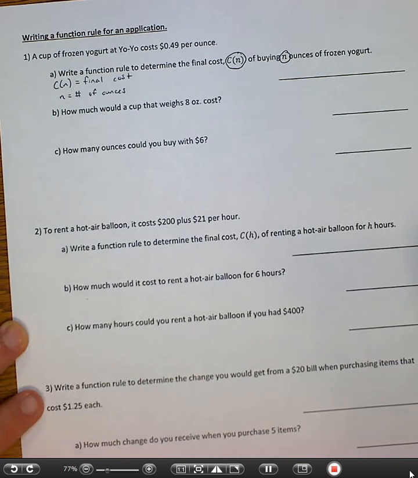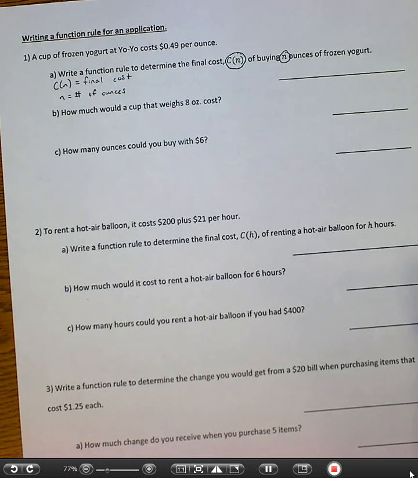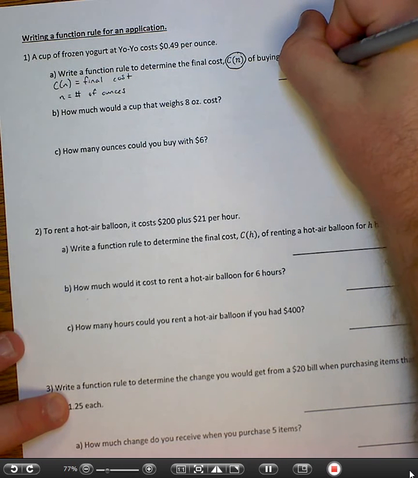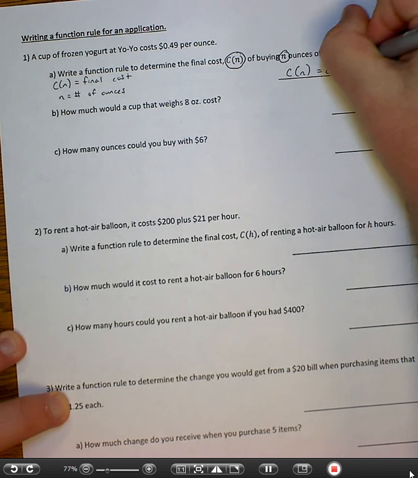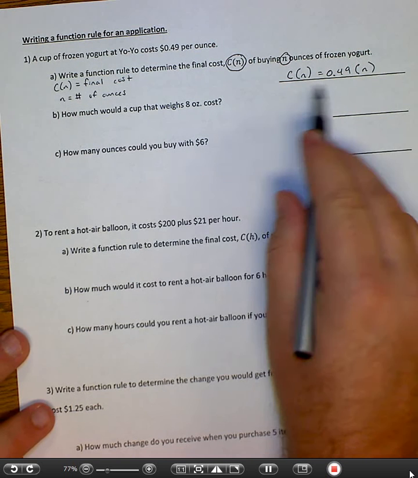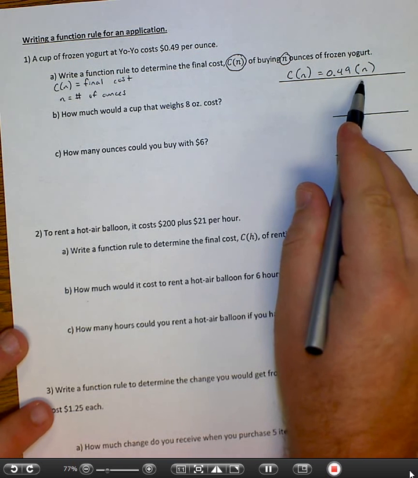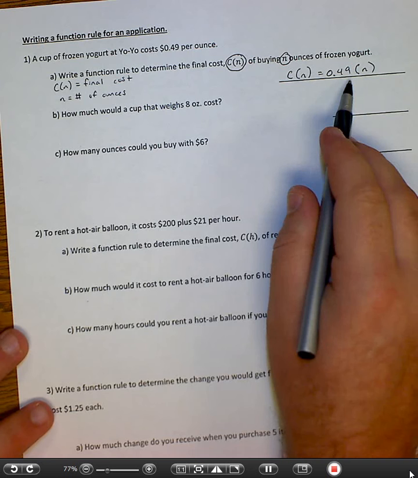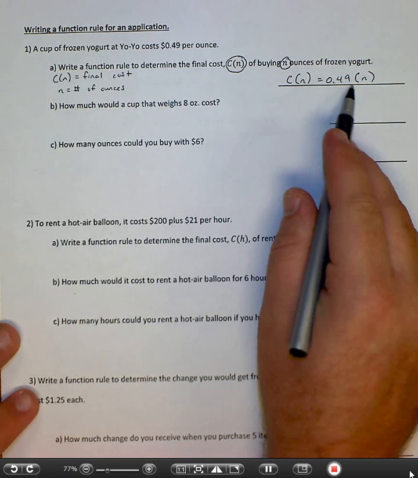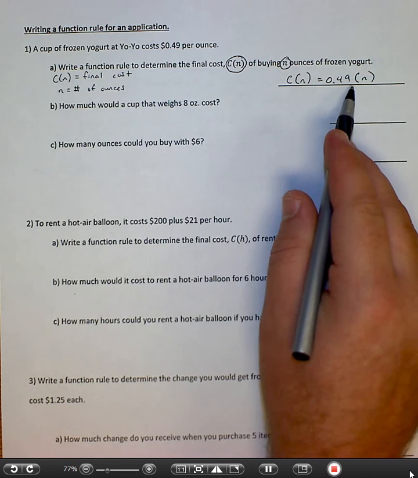You can probably, without really thinking mathematically, figure out what the cost is going to be. It's going to be 49 cents times the number of ounces, right? To give you the final cost. And you'd be right. So the final cost is equal to 49 cents times n. That is my function rule, which you've probably already done before. Back when we did word problems in the first unit, we wrote equations. We were actually writing function rules. So you've already done this.